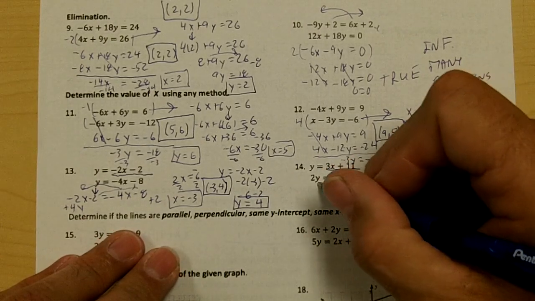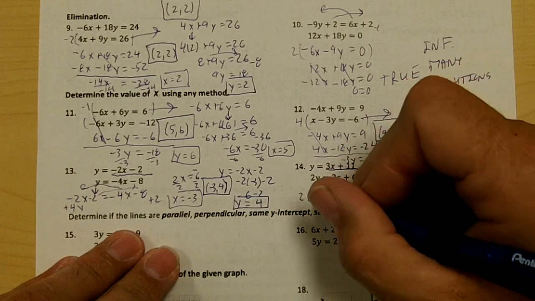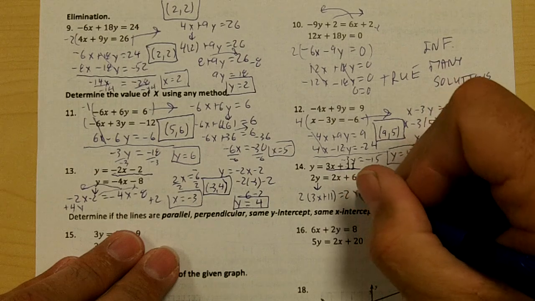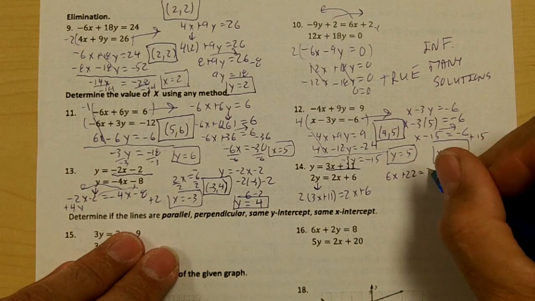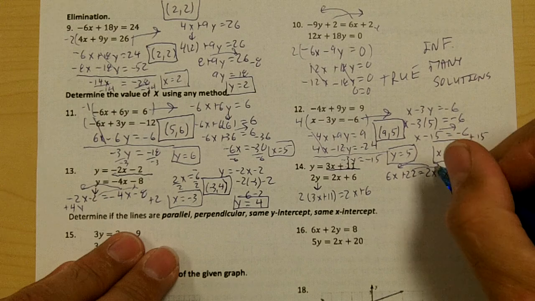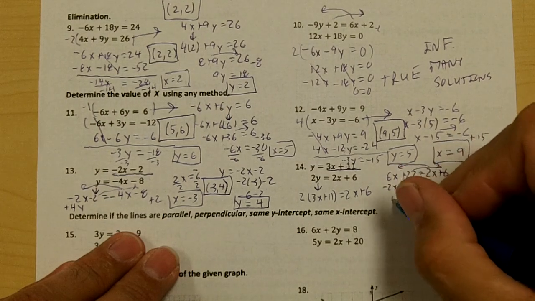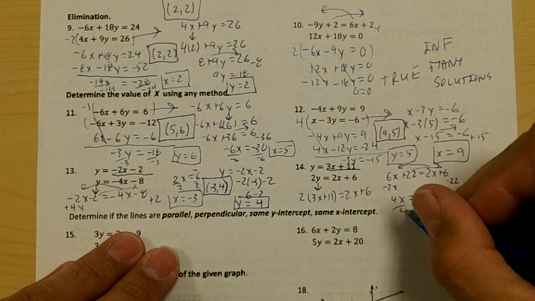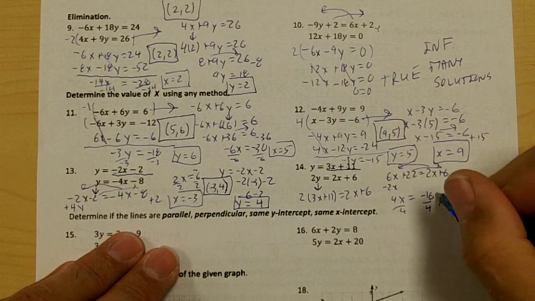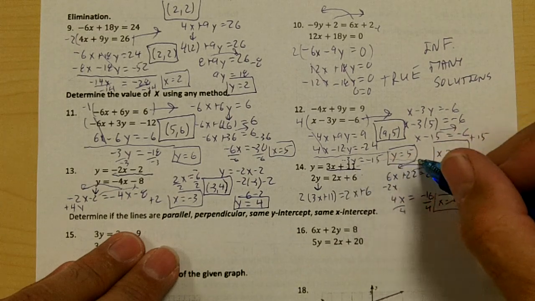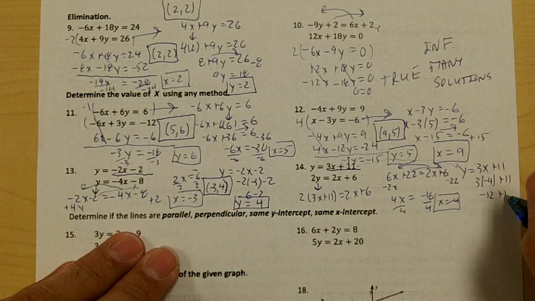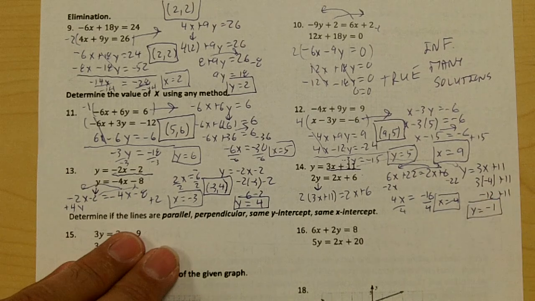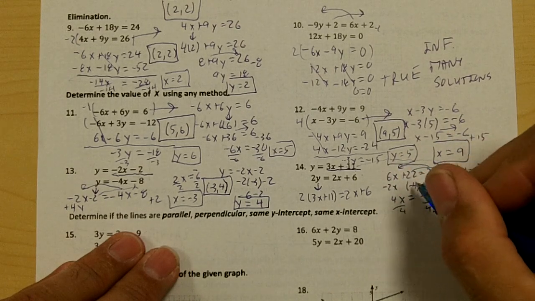Okay, let's do this one. I know that y is equal to this, so I'm going to replace that y with this. So 2 times 3x plus 11 equals 2x plus 6. So I'm going to multiply that by 2, and I'm going to get 6x plus 22 equals 2x plus 6. Move the 2x to the right, the 22 to the left. 4x equals negative 16, divide by 4, and I'll get x equals negative 4, won't I? Now then, rewrite this equation over here. So y equals 3x plus 11, and I'm going to replace the x with negative 4. Negative 12 plus 11 is negative 1. That's what my y is equal to, right? So my ordered pair would be negative 4 comma negative 1.